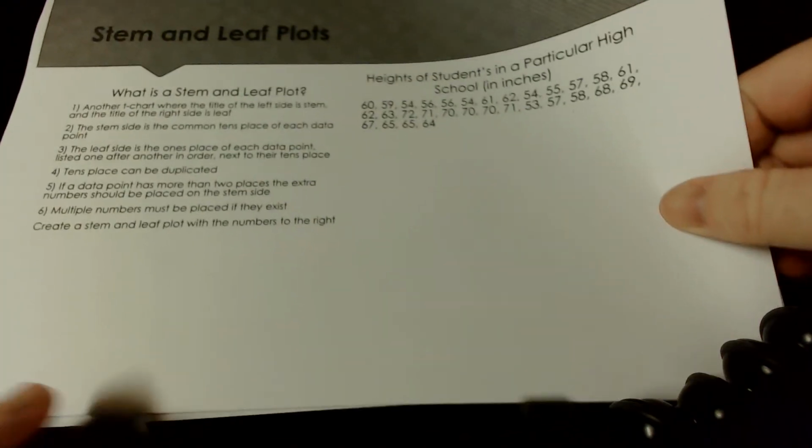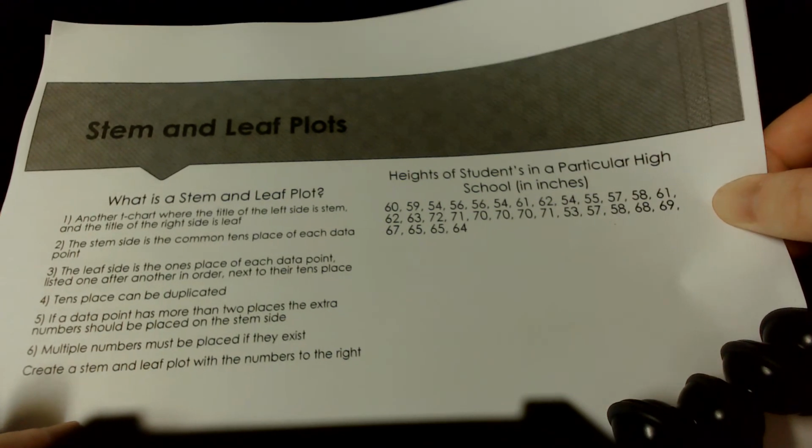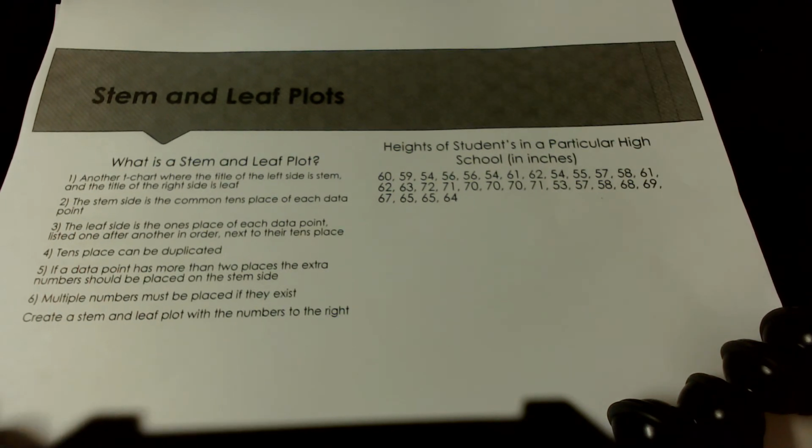The last way to show a graph is a stem and leaf plot. We have another T-chart where the title of the left side is the stem and the title of the right side is the leaf. The stem side is the common tens place of each data point. The leaf side is the ones place of each data point, listed one after another in order next to the tens place. Tens place can be duplicated. If a data point has more than 2 places, the extra numbers should be placed on the stem side. Multiple numbers must be placed if they exist. So we're going to create a stem and leaf plot of this.